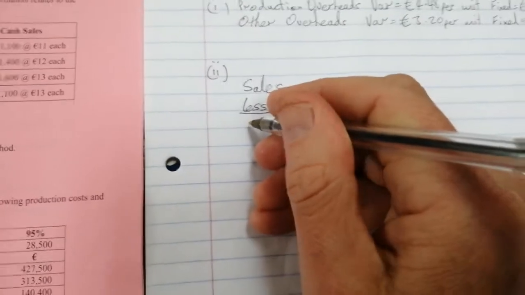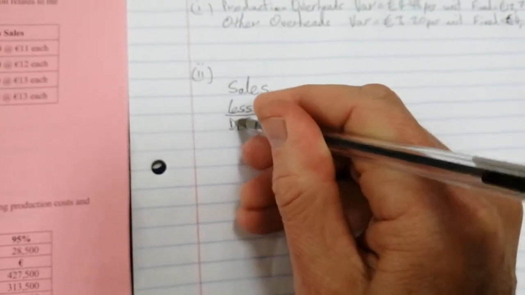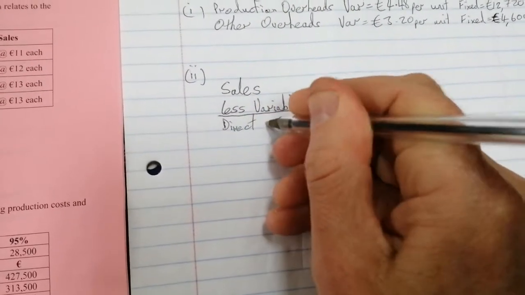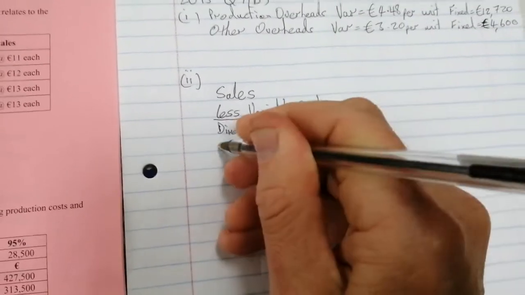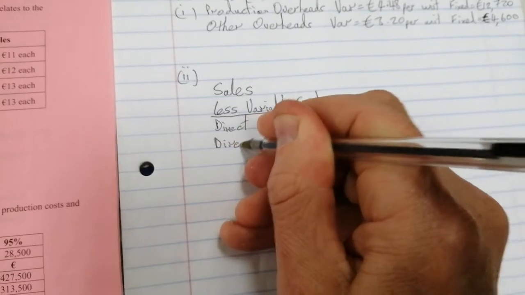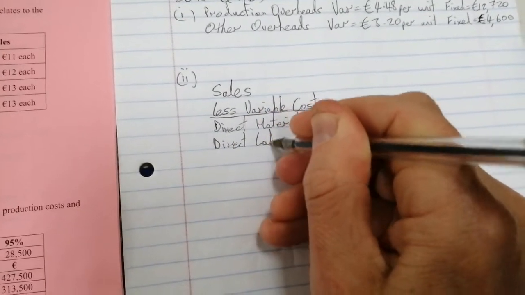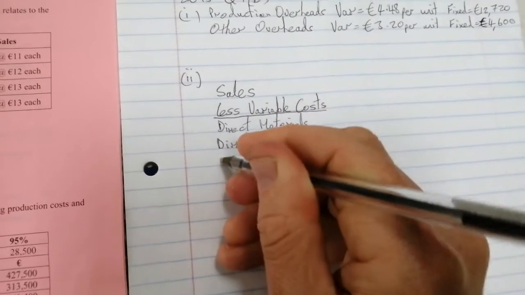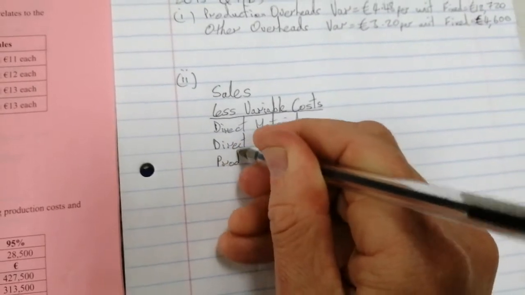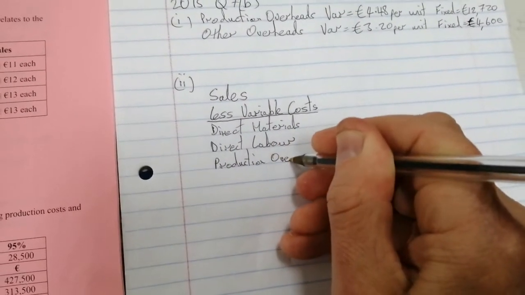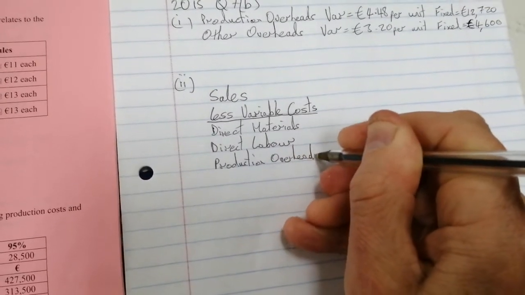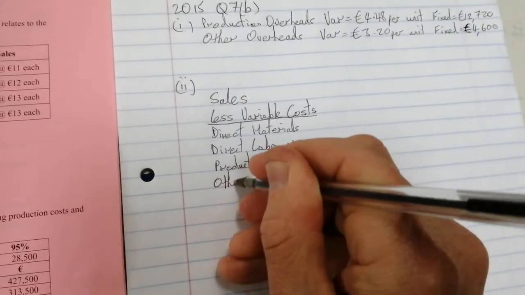So just to write that out, direct materials, direct labour, production overheads, and other overheads.